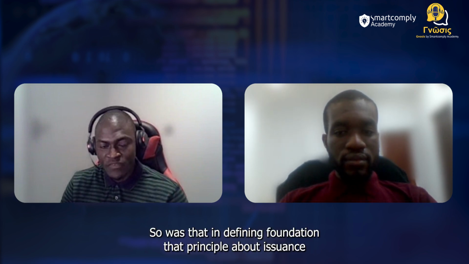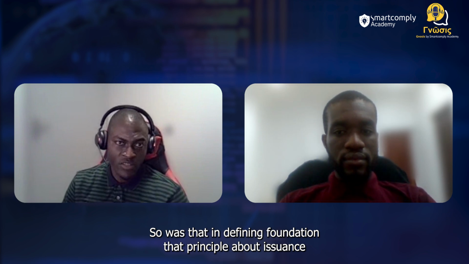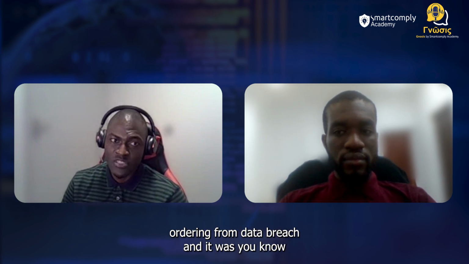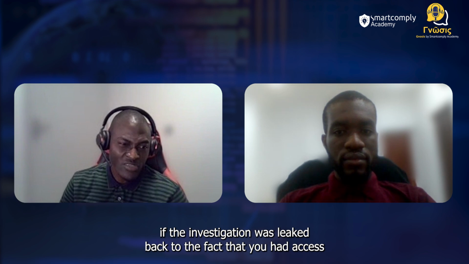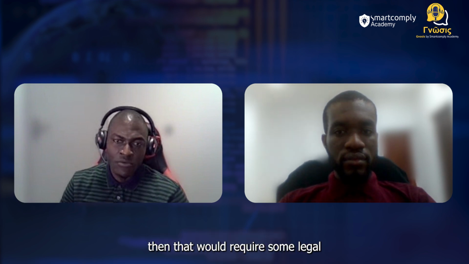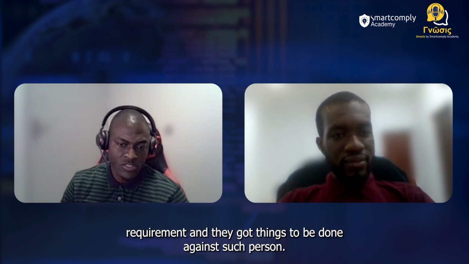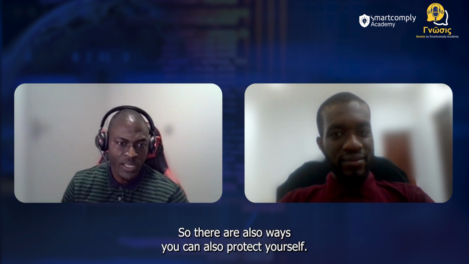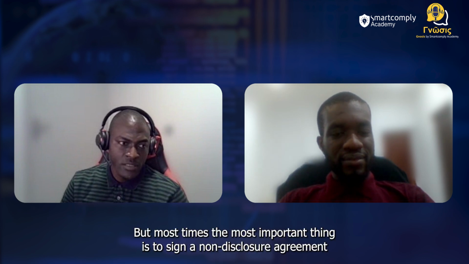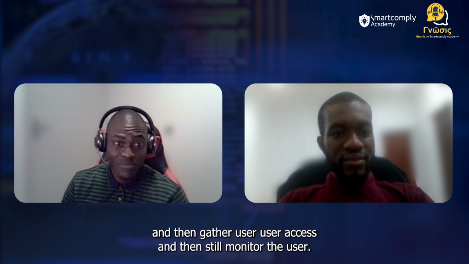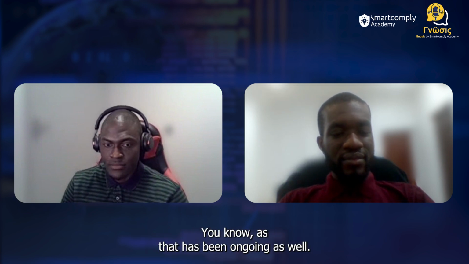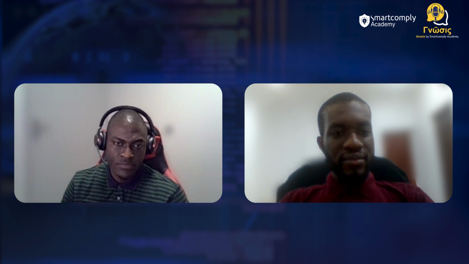Once they find a violation of that principle, or there's a data breach, and after investigation it was linked back to the fact that you had access to that information, that would require some legal action to be taken against such a person. So those are also ways you can protect yourself. But most times the most important thing is to sign a non-disclosure agreement, then grant the user access, and then still monitor the user on an ongoing basis as well.